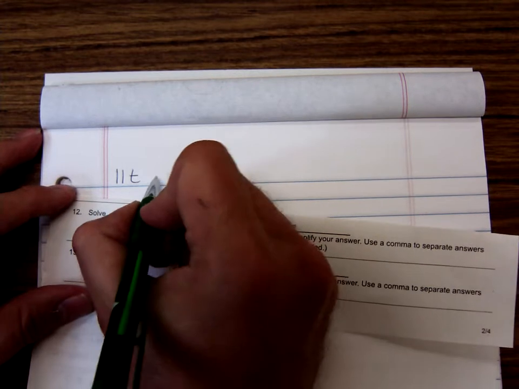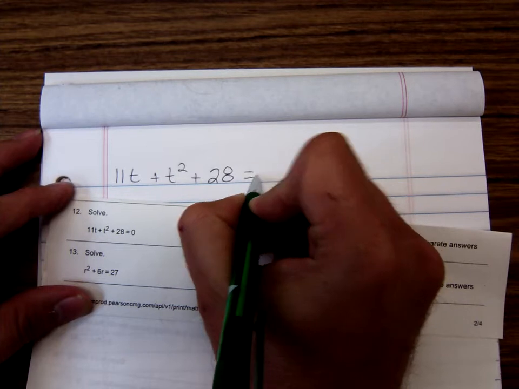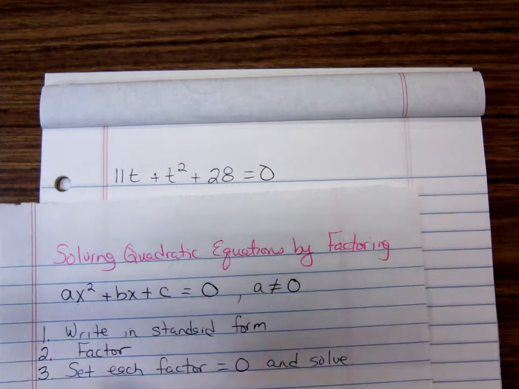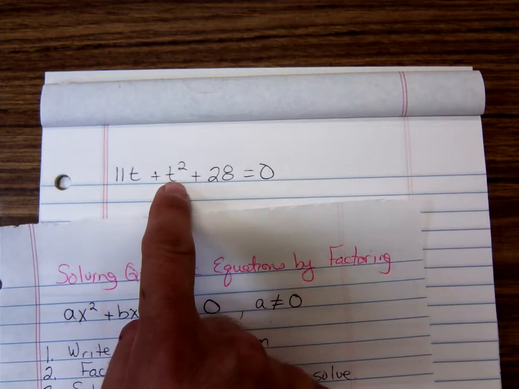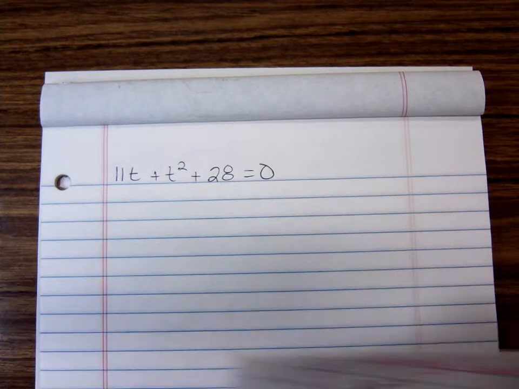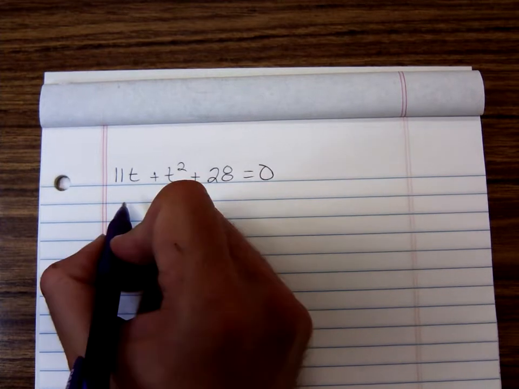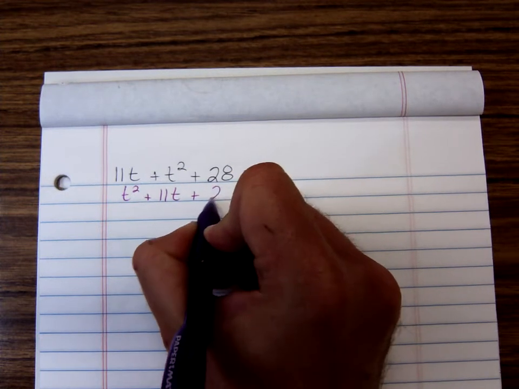11t plus t squared plus 28 equals 0. Well, the variable's t rather than x, but is it in standard form? No. It has the 0, doesn't it? And the constant? But that t squared term should be written first. So we notice we're not going to change any signs or anything here. You're not moving the 11t across the equal sign. You're switching these and writing it like this. T squared plus 11t plus 28 equals 0.